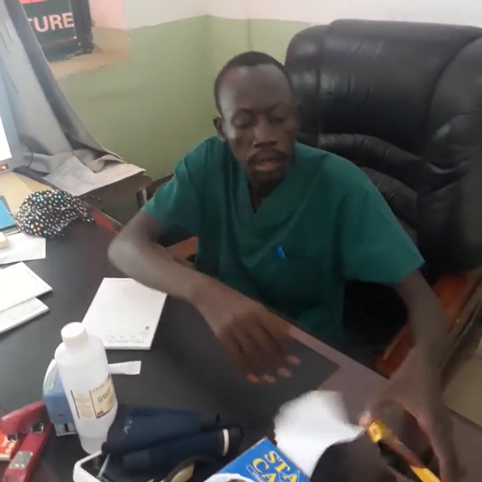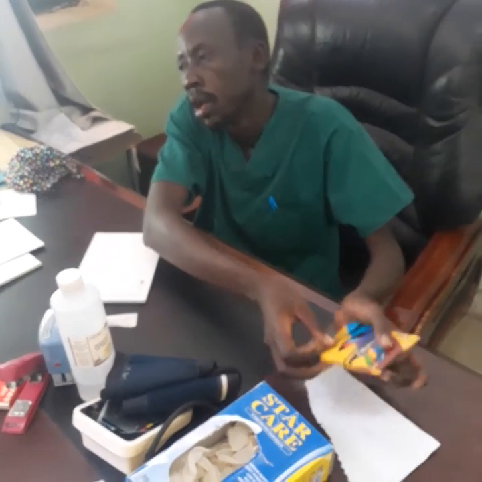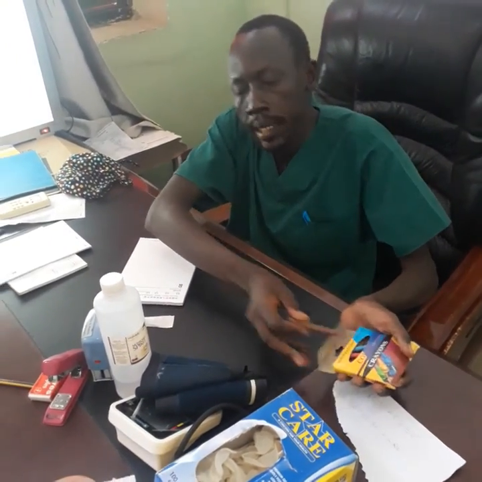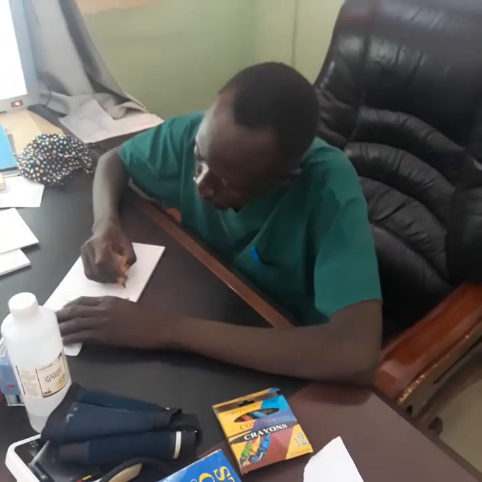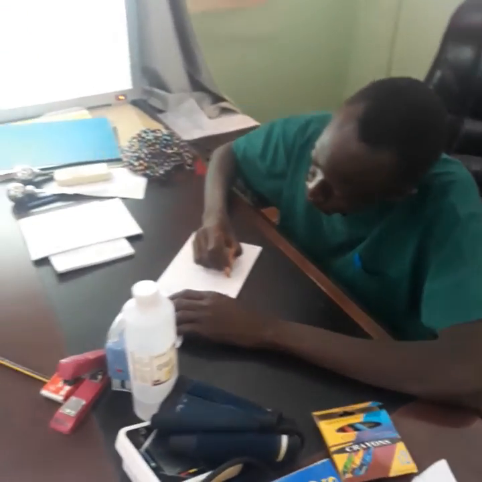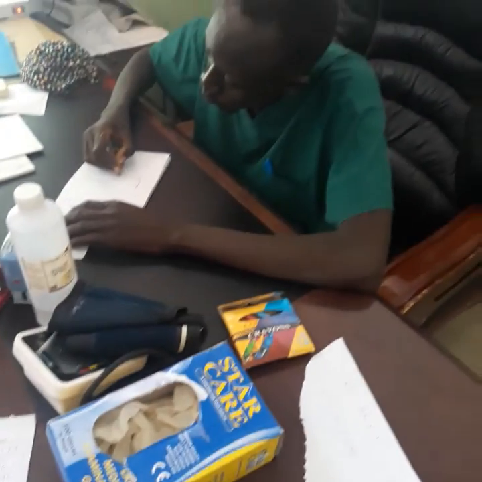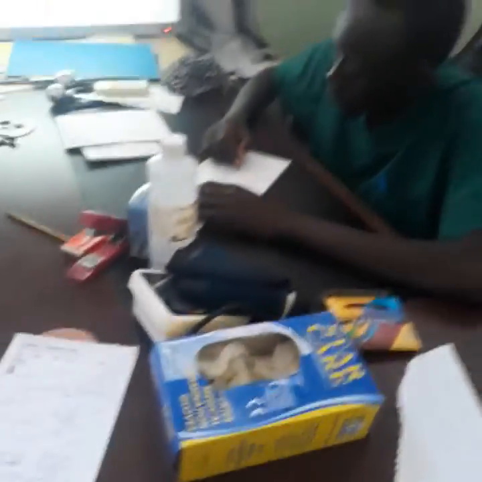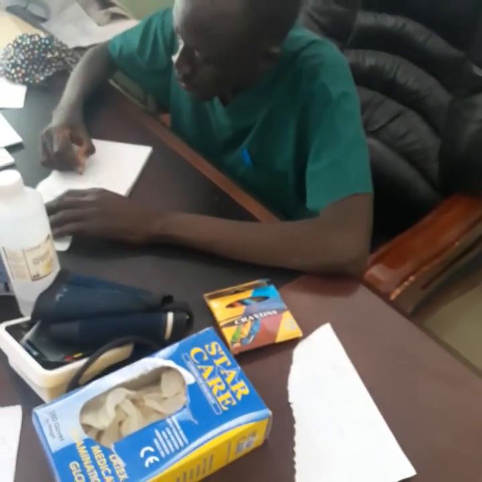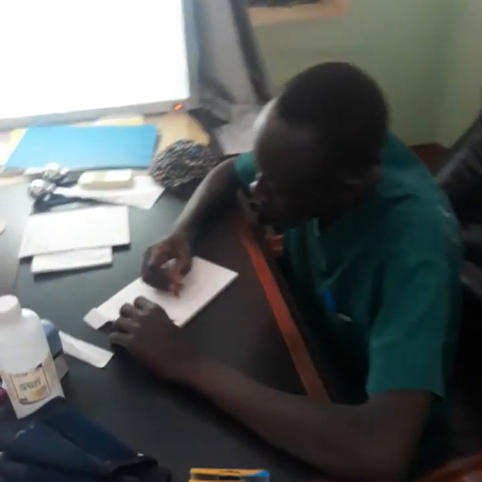We have right and left atria, and the ventricles. Okay. This is the anatomy of the heart.